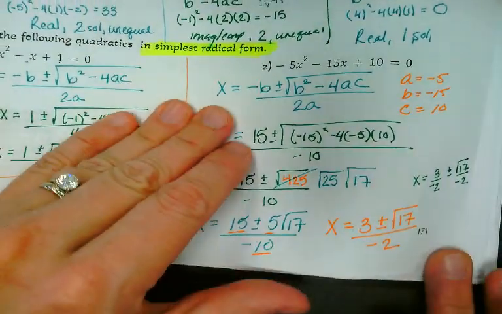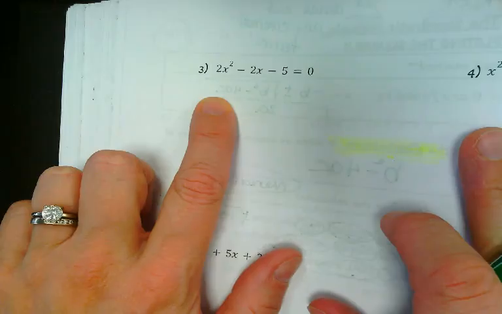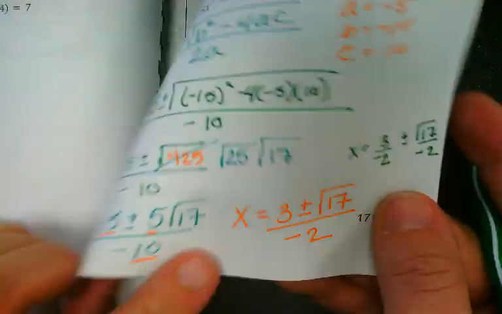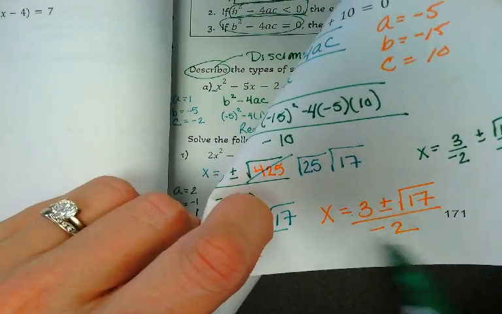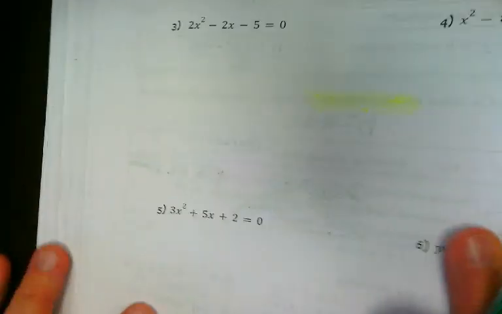Okay. All right, let's try another one. Again, there's really nothing too fancy at this point. What's that? So we just left it as 1. Like, we could write out the 3 plus root 17 over negative 2, 3 minus root 17 over negative 2. Typically, they're going to leave it like this. All right, go ahead and try 3. Start with your quadratic formula and plug everybody in.